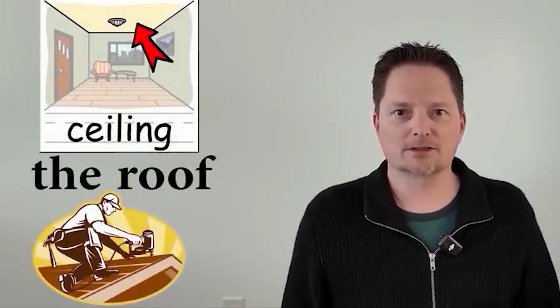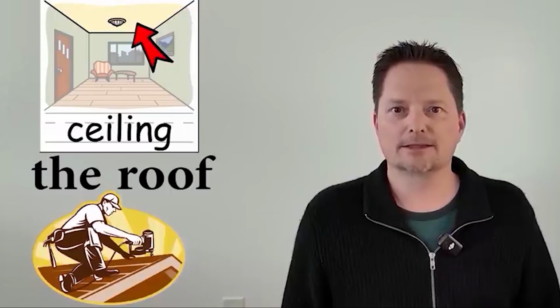So we see, if we're talking about the part that's inside your house, that's the ceiling. And if you're talking about the part that's outside, that's the roof. So the ceiling is interior and the roof is exterior. That's the difference. Pretty clear. So, example, the ceiling is very low. He's almost touching the ceiling.